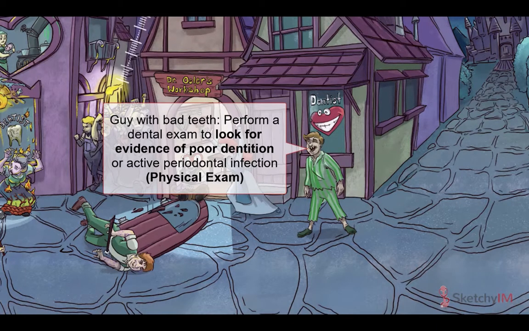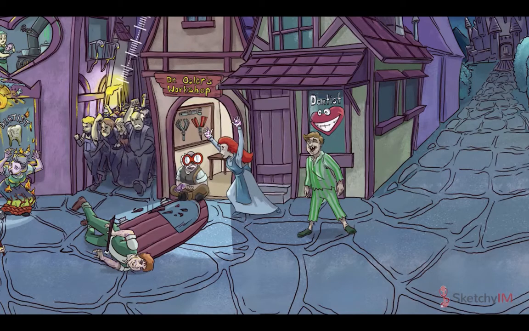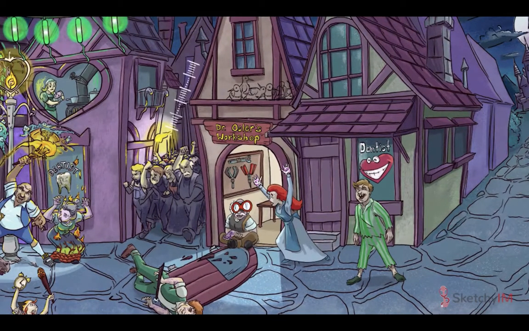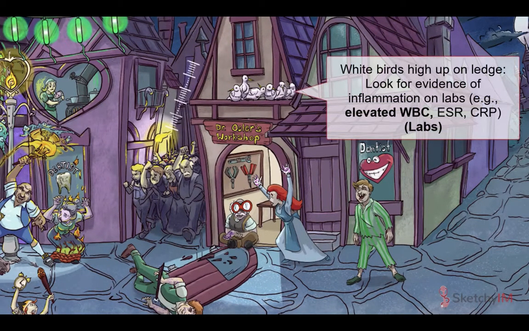With your physical exam complete, let's turn our attention to the tests you'll commonly order in a patient with suspected endocarditis and what they might show. Since we're talking about endocarditis, it makes sense that you'd see evidence of inflammation in patients with IE, such as leukocytosis, represented by the recurring sketchy symbol, the elevated white birds, and an elevated ESR or CRP.